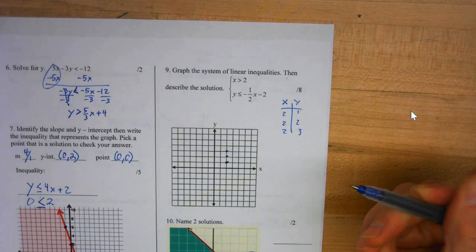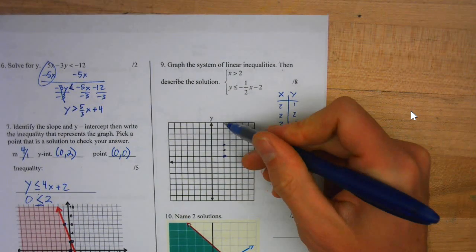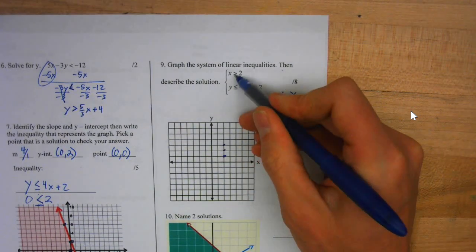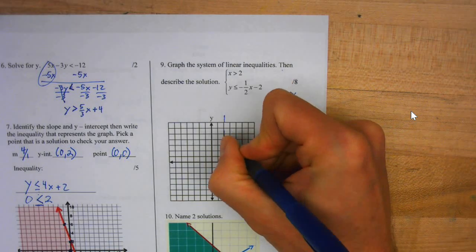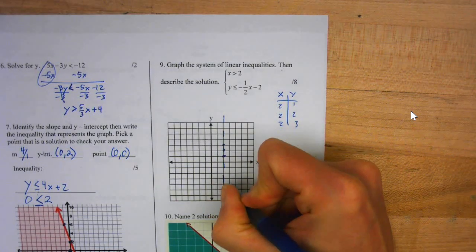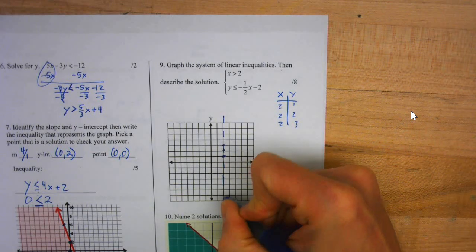Okay, so now I've got a line going up and down, right? So I know that this line is going up and down in this direction. And it should be dotted. Boom, boom, boom, boom. Okay, so I've got a dotted line there. Not sure if you guys can see it. I'll try to make it a little bit darker.